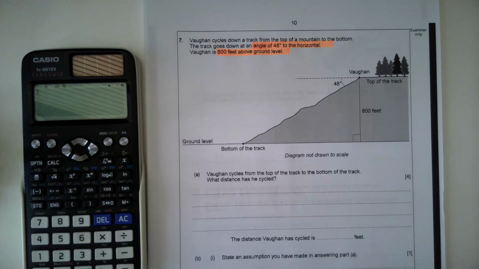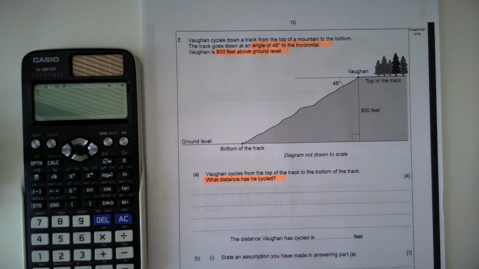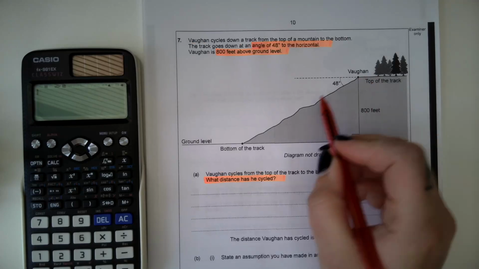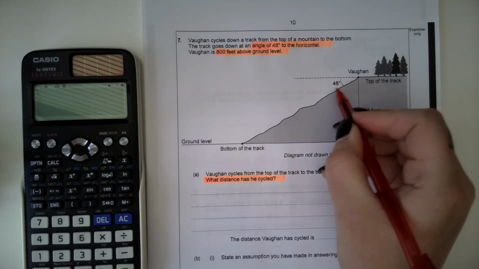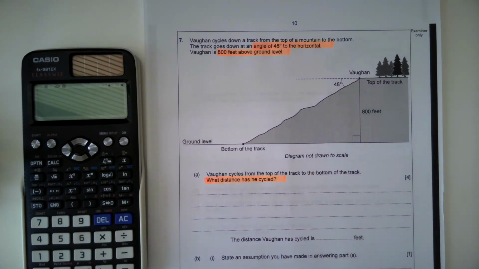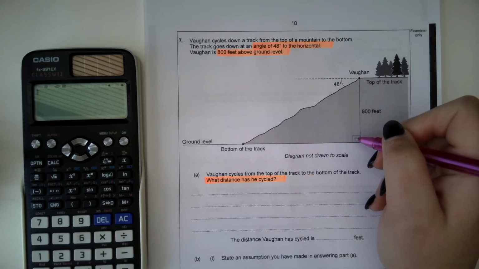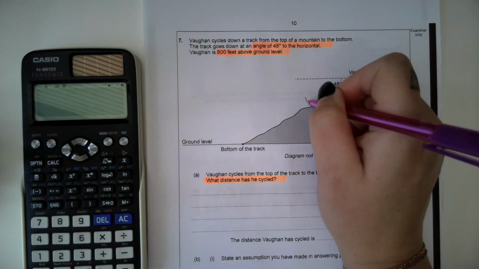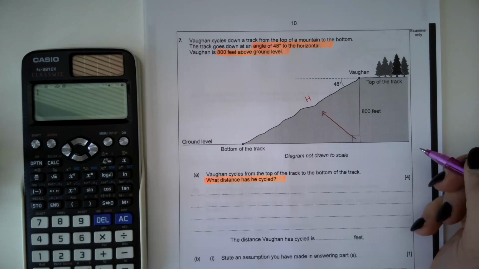Part A. Vaughan cycles from the top of the track to the bottom of the track. What distance has he cycled? So what we need to recognise here is the journey from the top of the track to the bottom of the track actually forms the hypotenuse of a right angled triangle. They've nicely marked the right angle there for us, guys. So we are going to be working with trigonometry because we've got other angles that we know and we're trying to find the hypotenuse. So this right angled triangle, opposite the right angle is the hypotenuse.